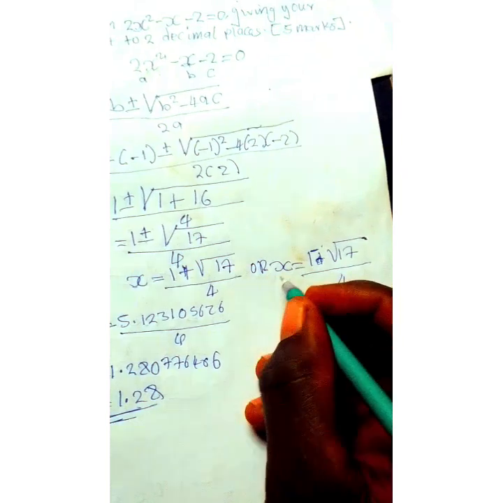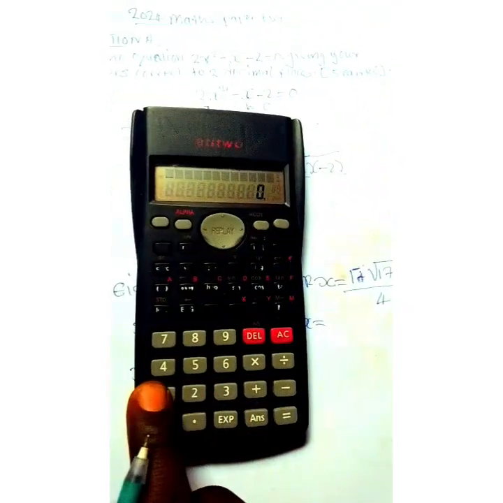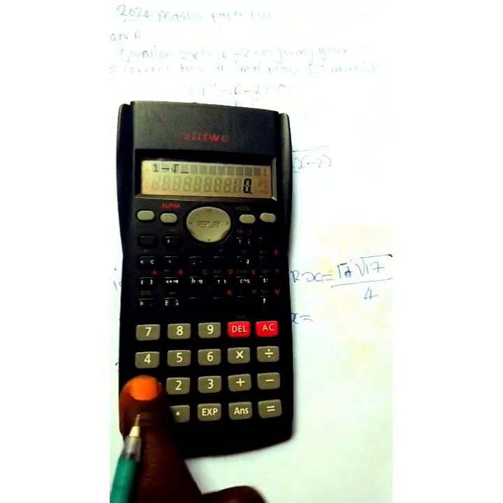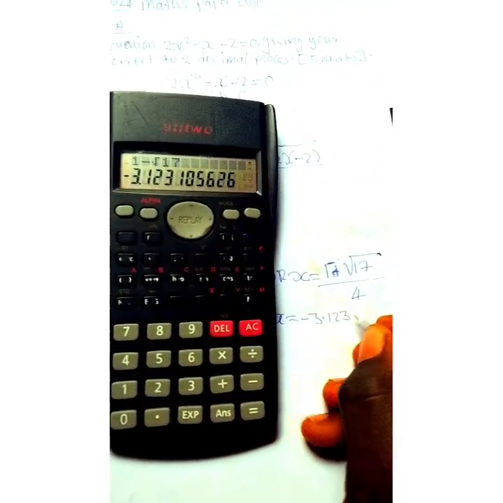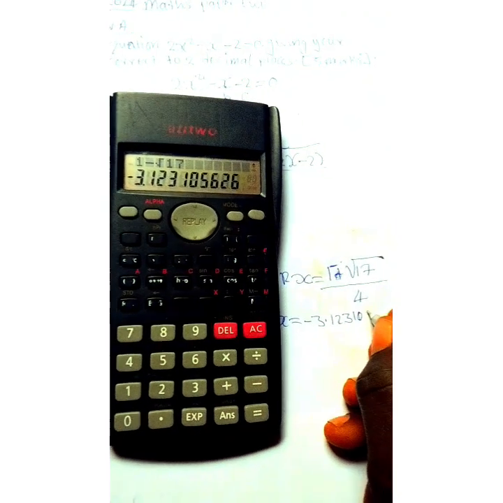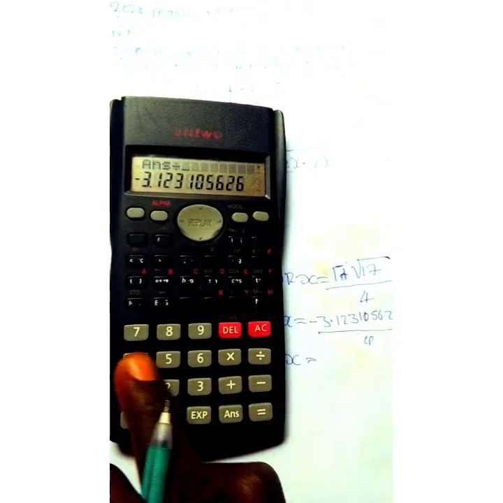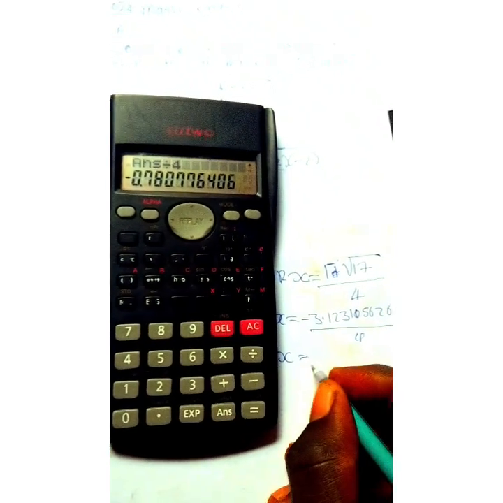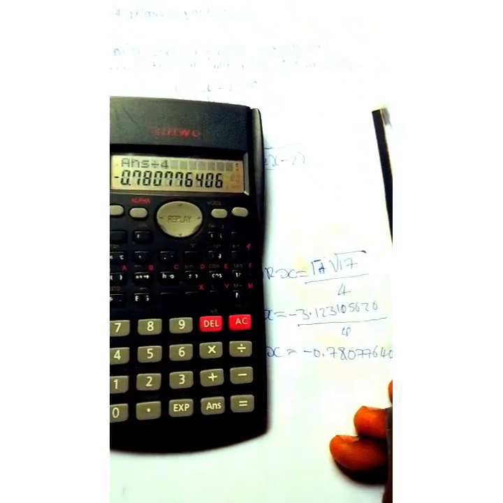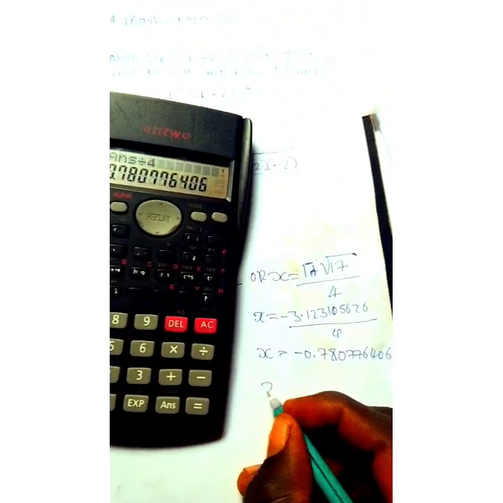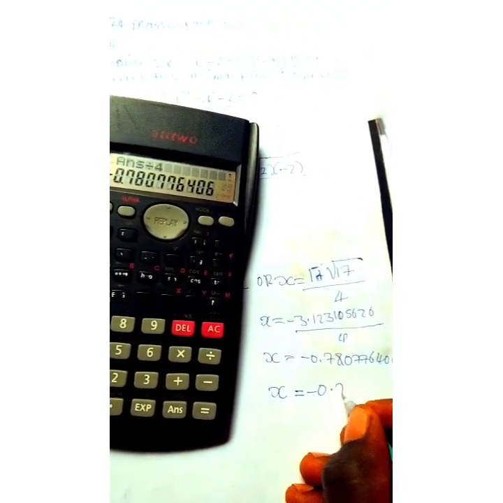Now the second answer. We're going to solve x is equal to 1 subtracted by the square root of 17, which is negative 3.123105626 divided by 4. So we divide the answer by 4, which is negative 0.7807764006. So we're going to round the answer to 2 decimal places. So x is equal to negative 0.78.